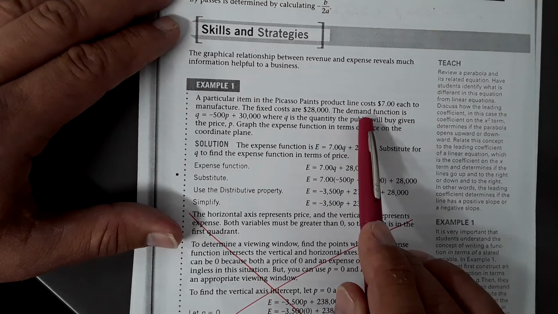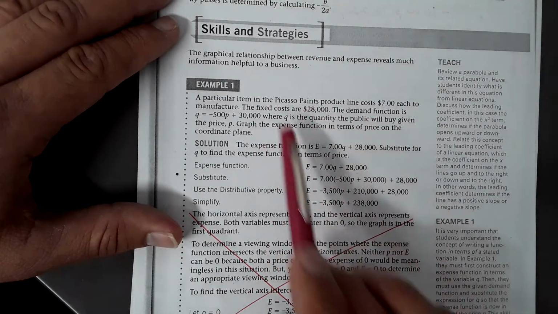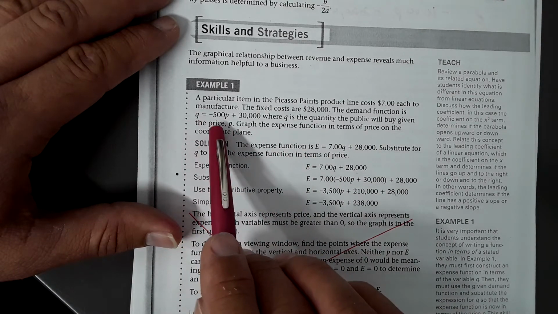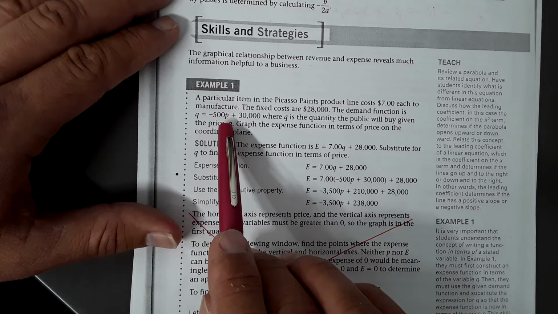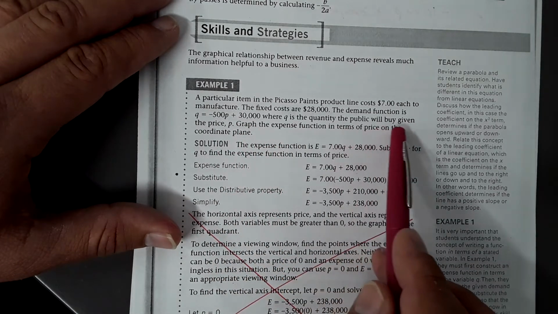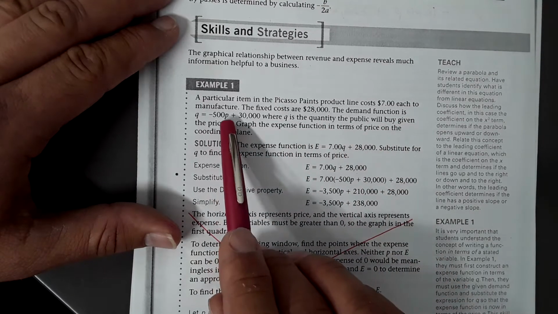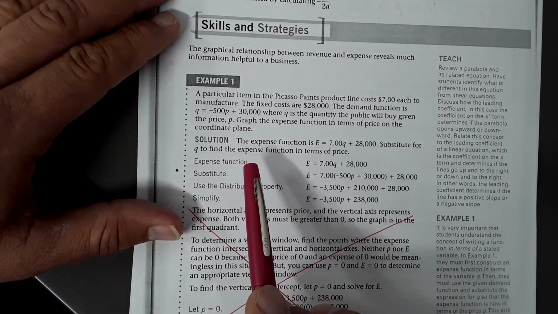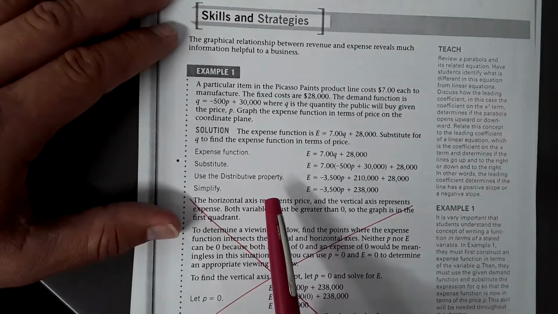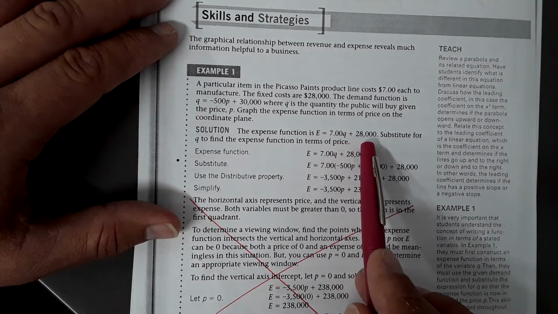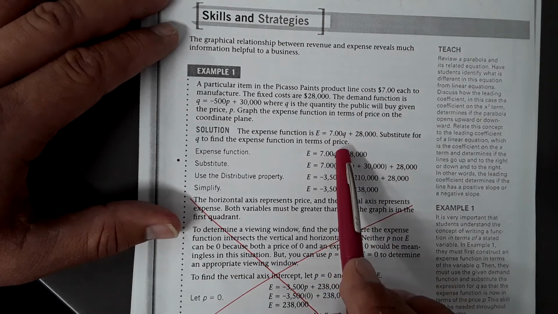The demand function, the demand for these products, can be represented by Q, the quantity of products, equals negative 500 times the price of the product plus 30,000, where Q is the quantity the public will buy given that price. We're not going to be doing any graphing, but we are going to be doing the algebra behind it. The expense function is E equals 7Q plus 28,000, like we talked about.